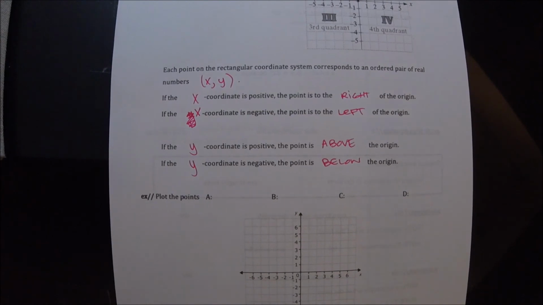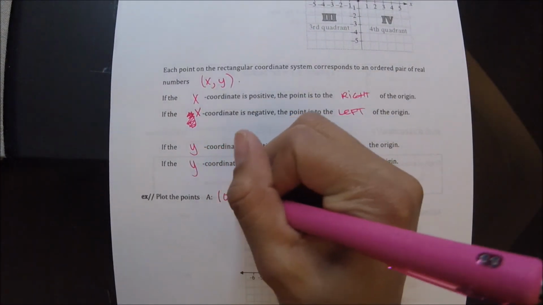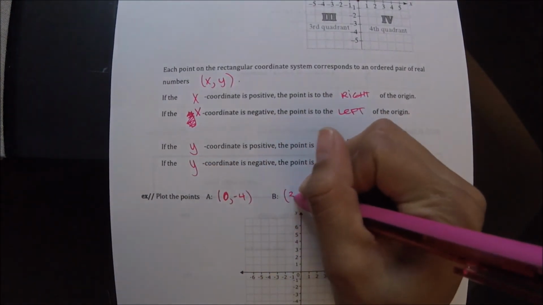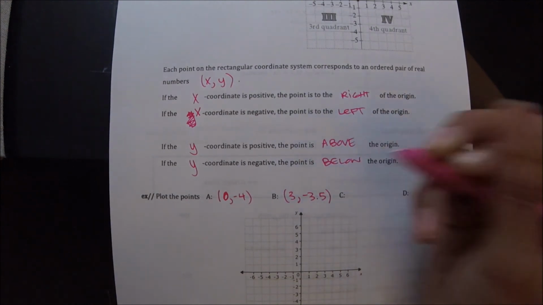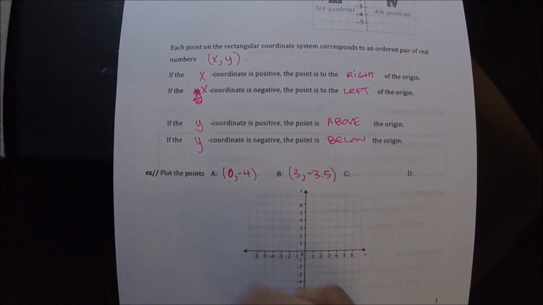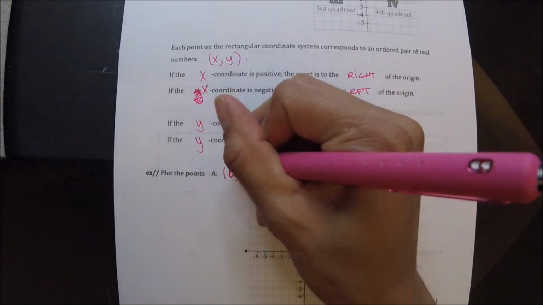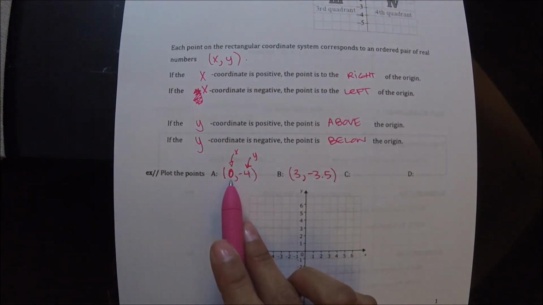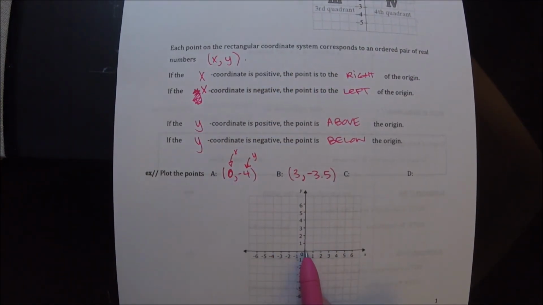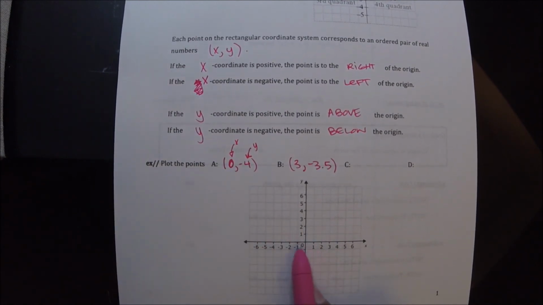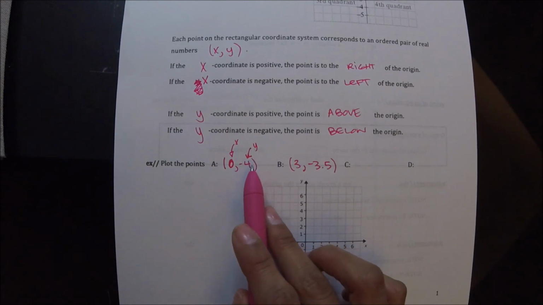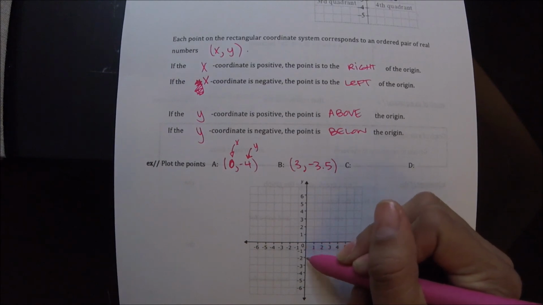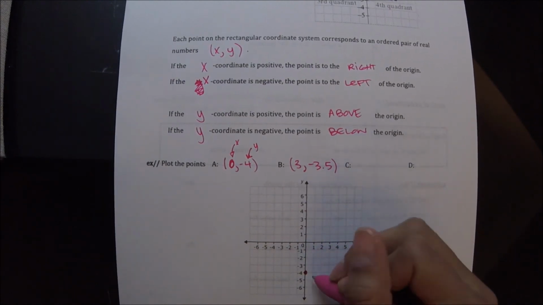So let's plot some points. Point A will be 0, -4. Point B will be 3, -3.5. So let's start with those. For A, the x coordinate is 0 and the y coordinate is -4. So the x coordinate tells you what to do left to right, and we always start at the origin. So since it's 0, we don't move left or right. And then the y coordinate tells you what to do down and up. So -4 means go down 4. So right here, that's point A.